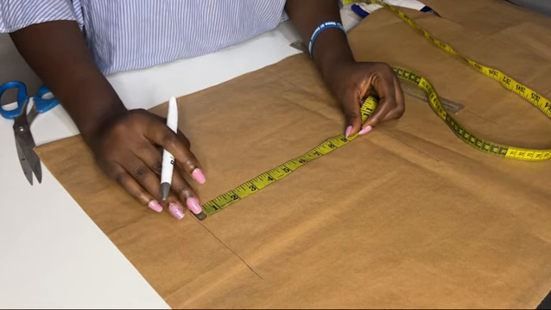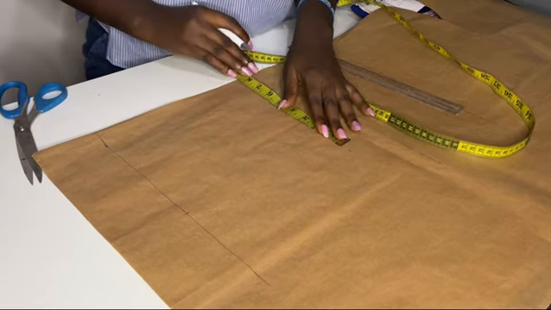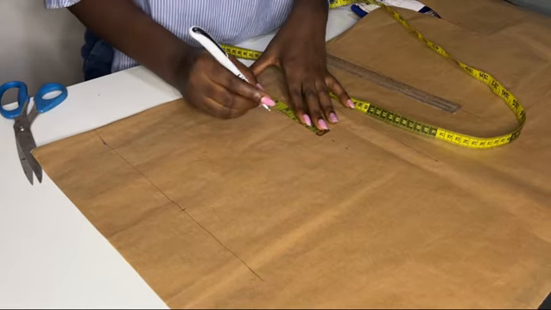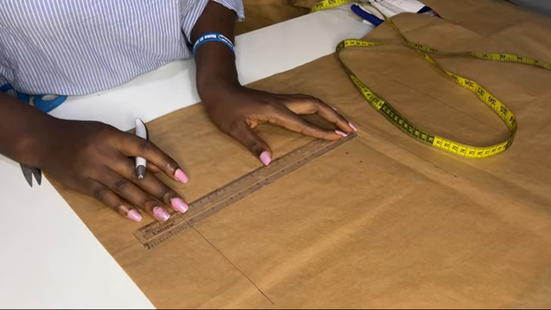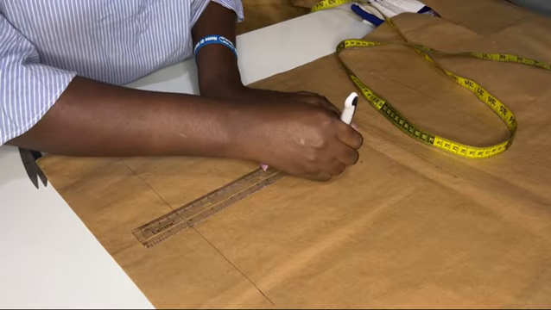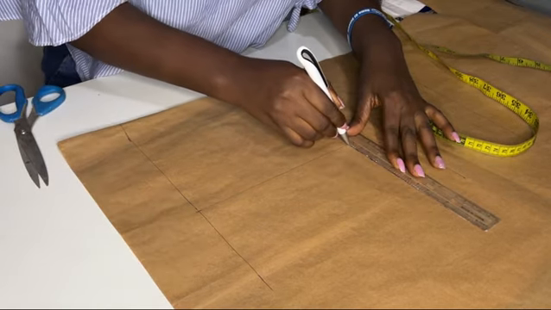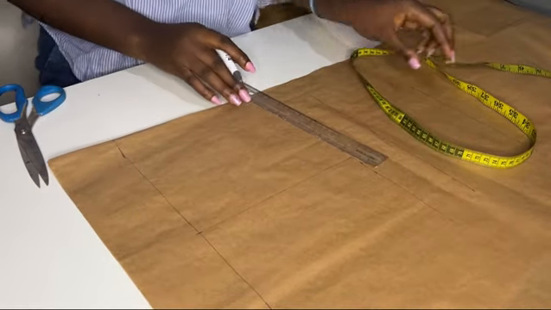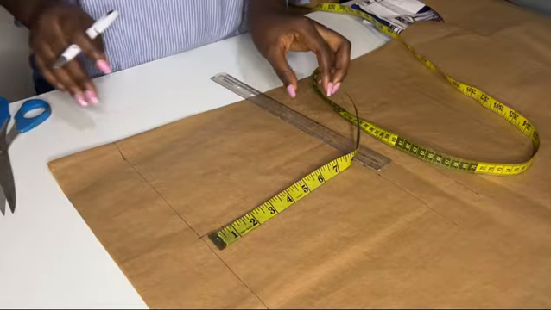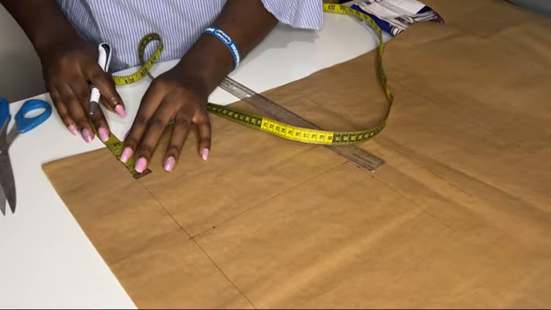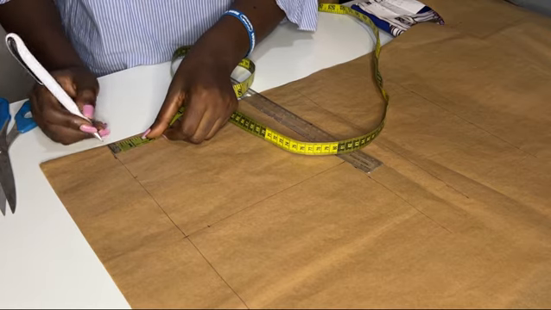The arm side is 8.5. So we take out 1 inch for the slope, and then the neck width is 3, and the neck depth is 1. You can make it 1.5, but it depends on you. I'm using 1 here.